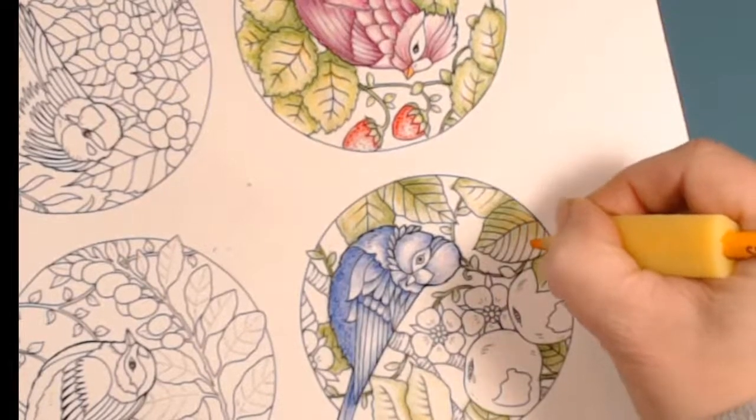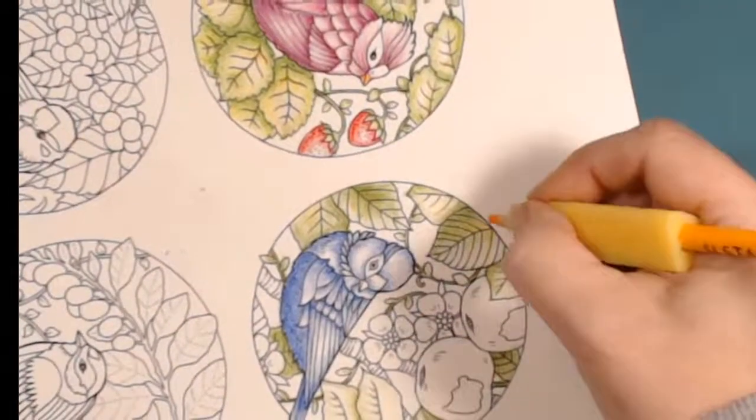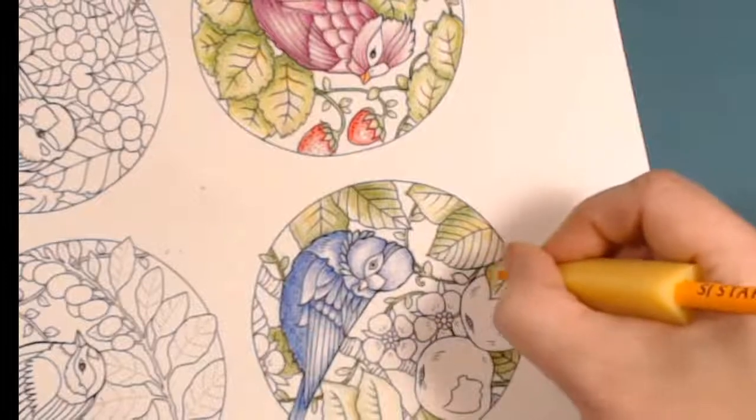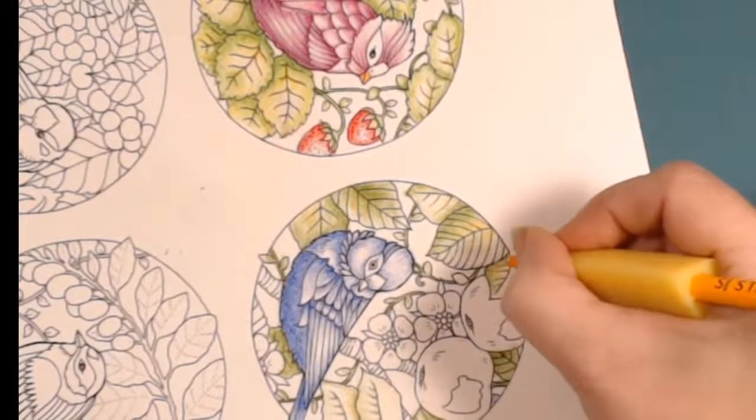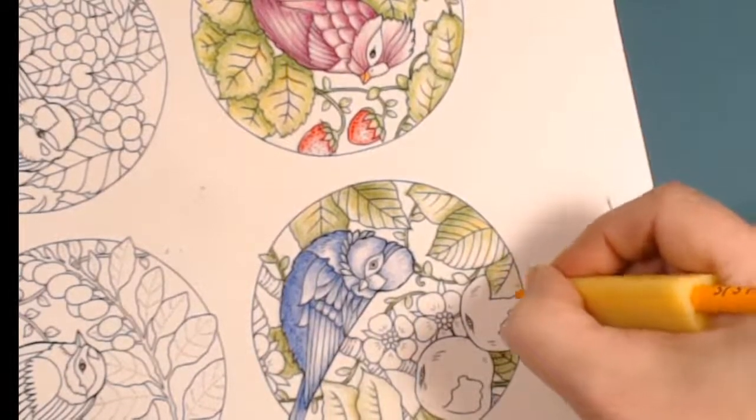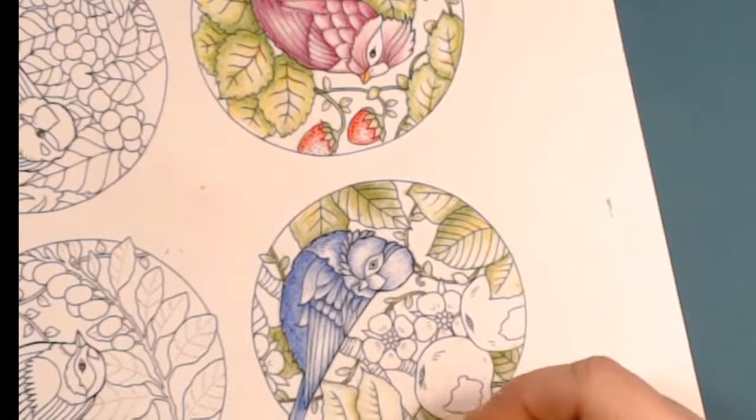Kind of gives the leaf a little bit more dimension, I think. I love dimension.